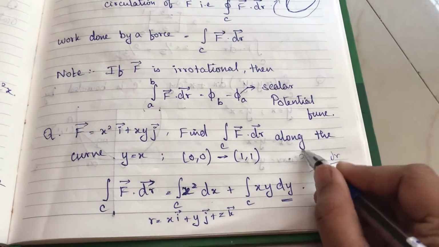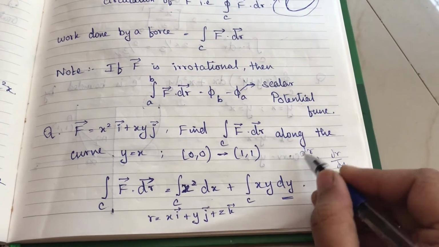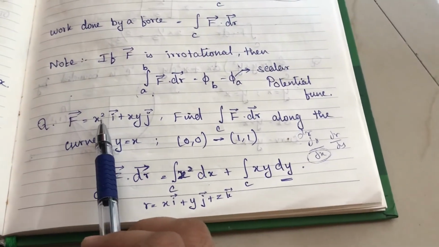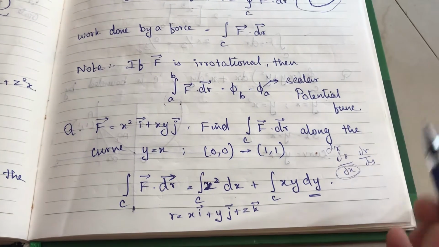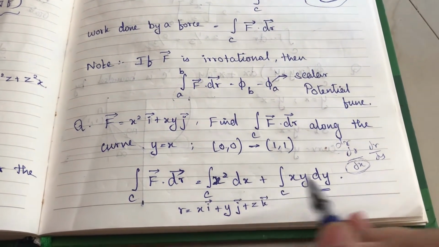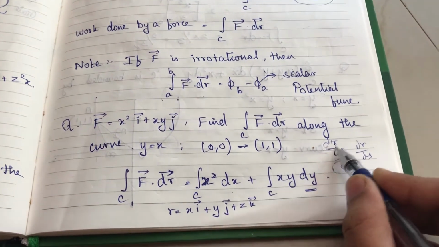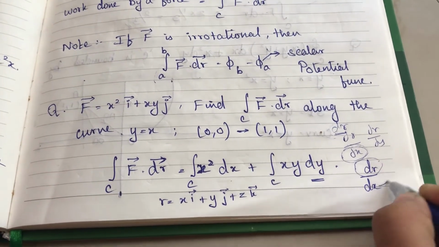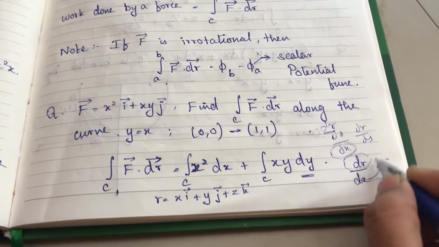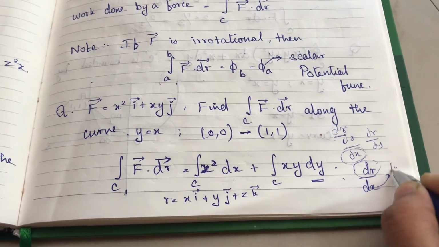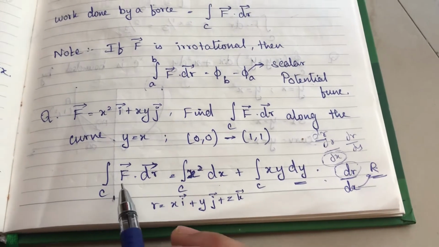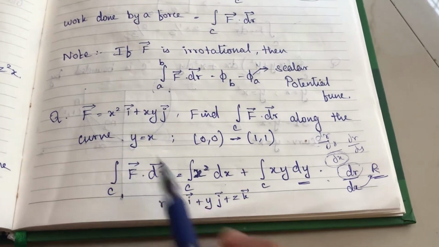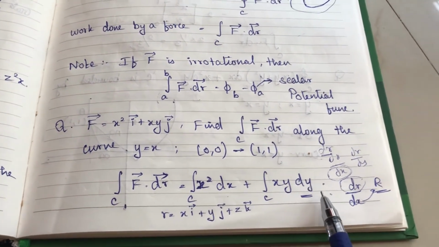Here they have given dr, so we only need to put dx. If dr is on the left hand side, then dx and dy will go to the right hand side. So F dot dr is the first term into dx plus the second term into dy.